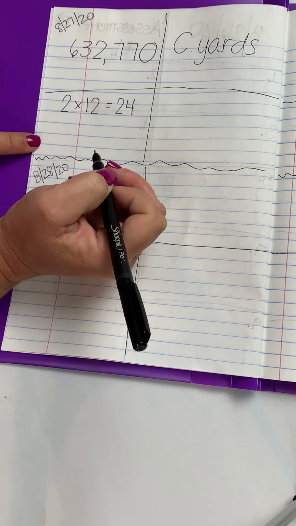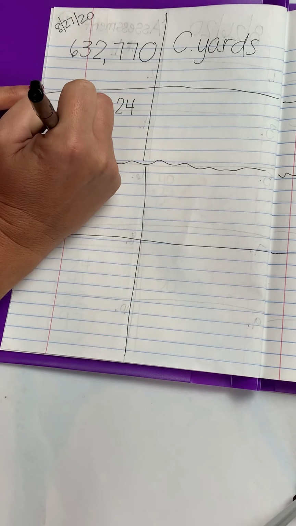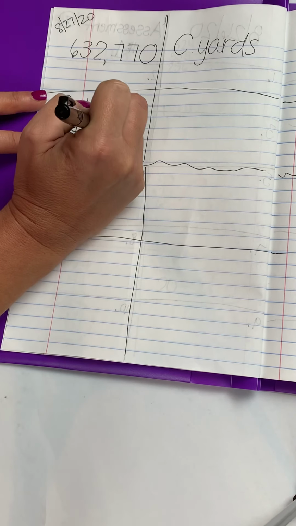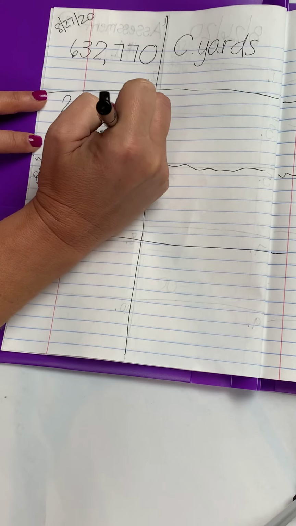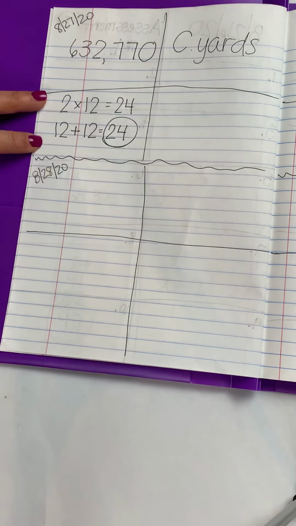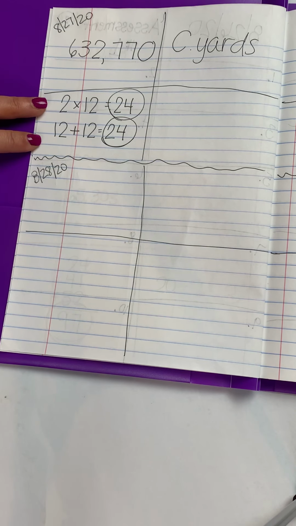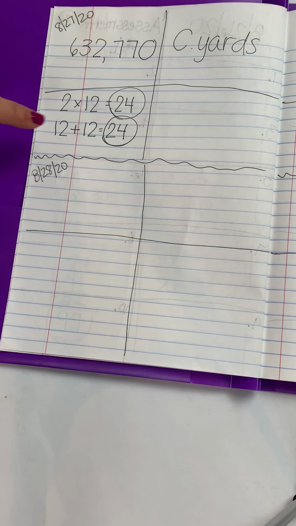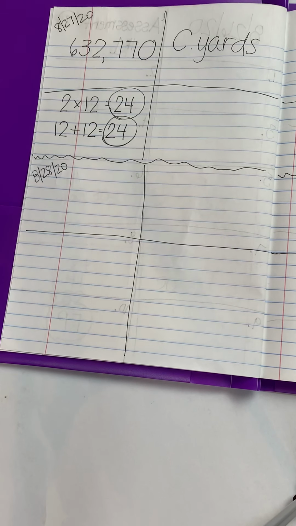Or you may have said, here's 1 bag with 12 plus another bag with 12. Either way, you get the answer 24. It's the same answer. So either way that you got that is completely fine. You could use multiplication or repeated addition for that one, but your final answer is going to be 24.